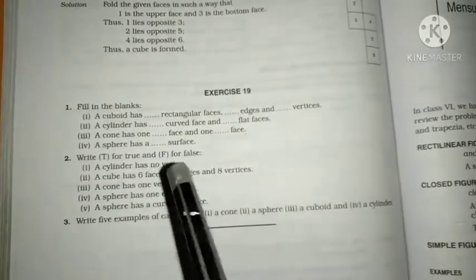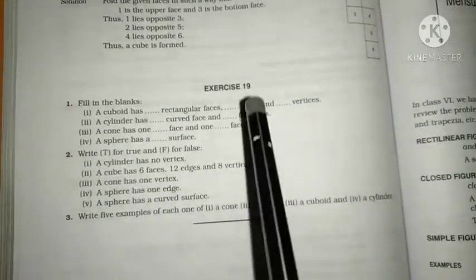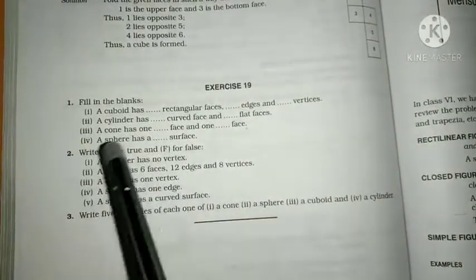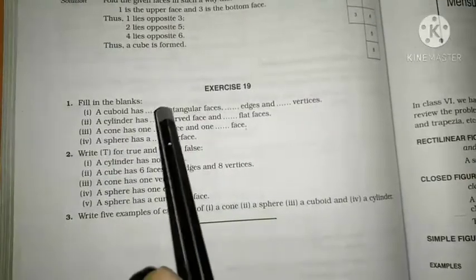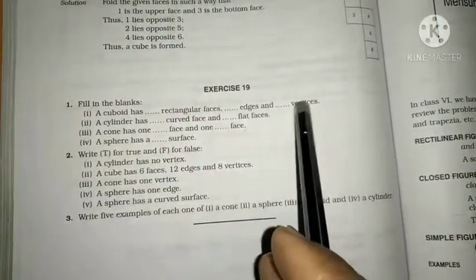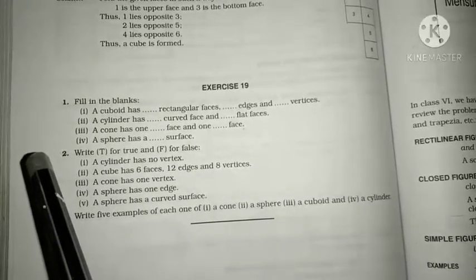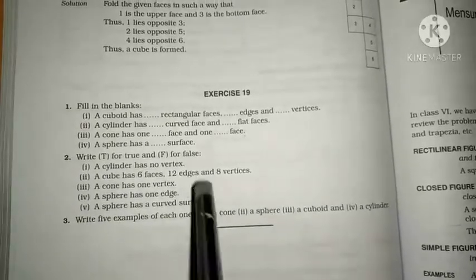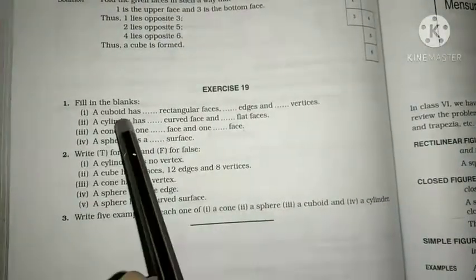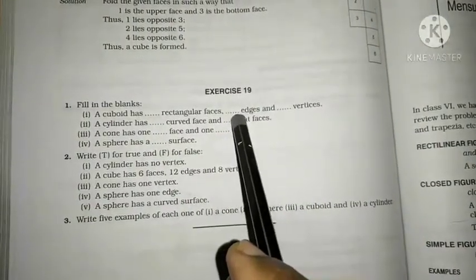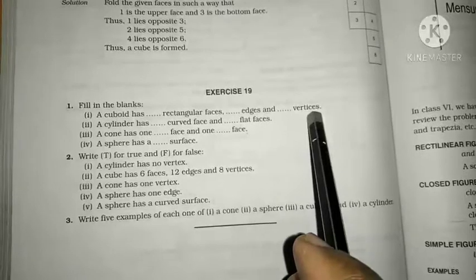Next we'll check the exercise. First question is about fill in the blanks. First question says that a keyboard has dash rectangular faces, dash edges, and dash vertices. So as we have already seen, a keyboard has 6 rectangular faces, 12 edges, and 8 vertices.